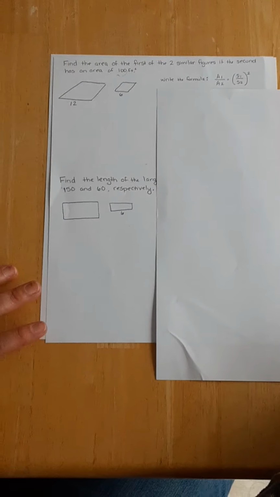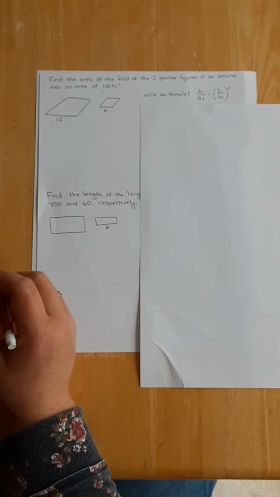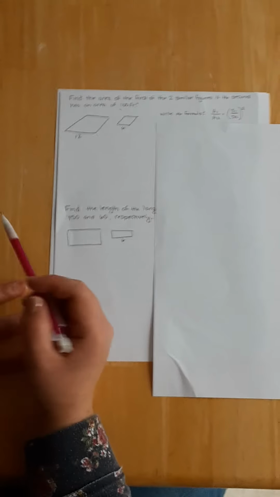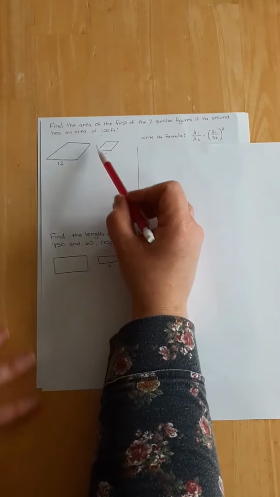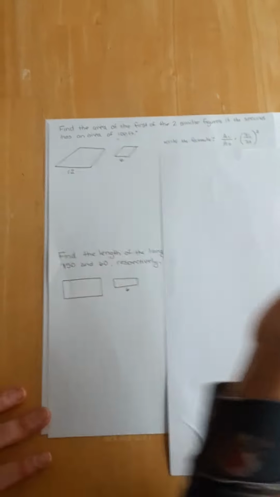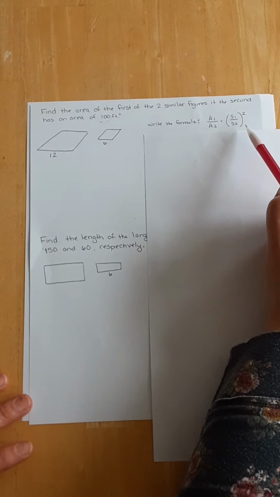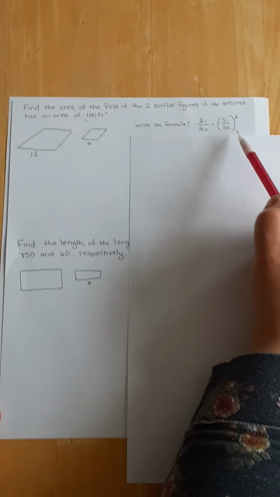Okay. So here's our first example here. It says find the area of the first of the two similar figures if the second has an area of 100 feet. Okay, this is all we're given. Okay, and then what they tell us in here. We're going to go ahead and we're going to use our formula. We know it's true. We just proved it. So now we're going to start substituting in the information.